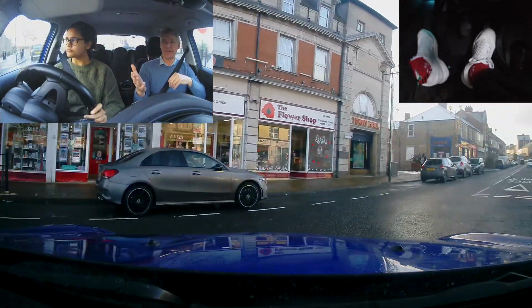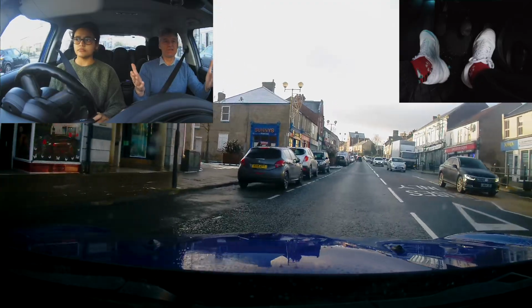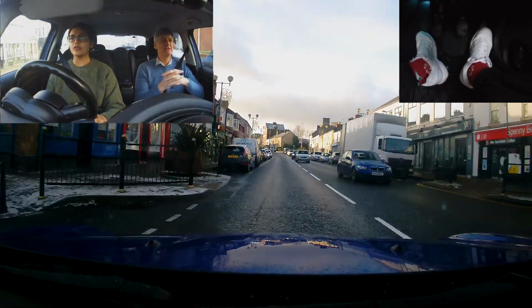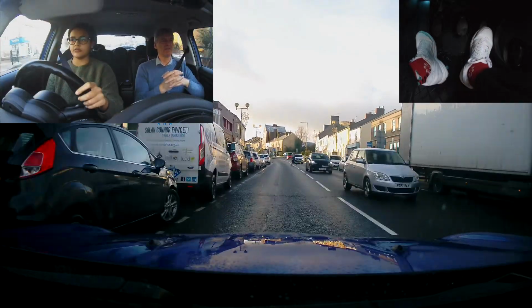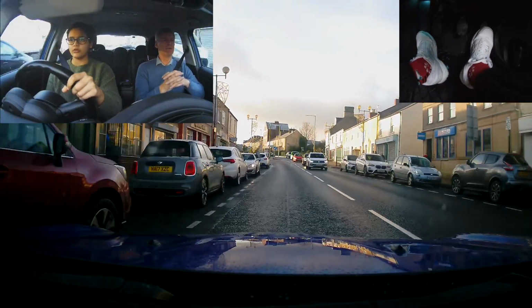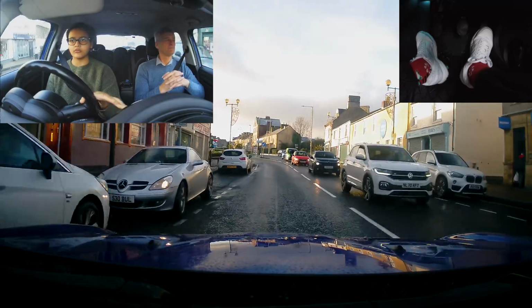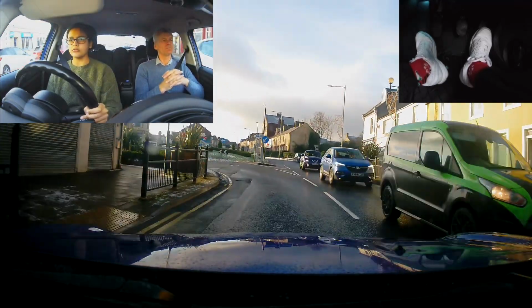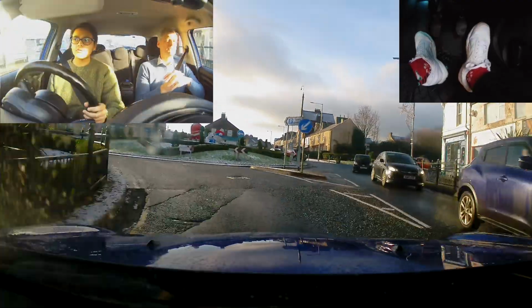Now, if you look up here, there's no signs telling you that there's a roundabout up ahead. But look at the layout of the traffic. It looks like a roundabout. Yes, it does, doesn't it? So we're turning left. Where's the signal? Off your gas and look to the right so you can go.